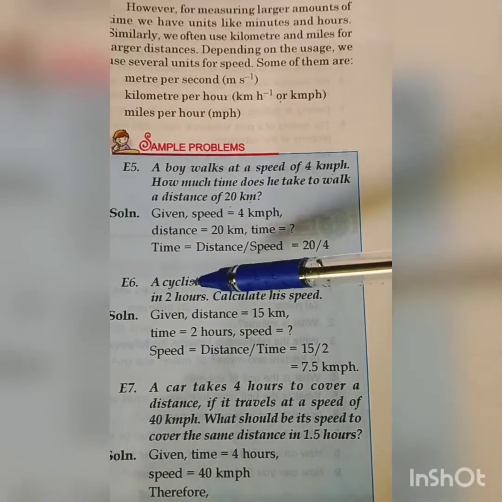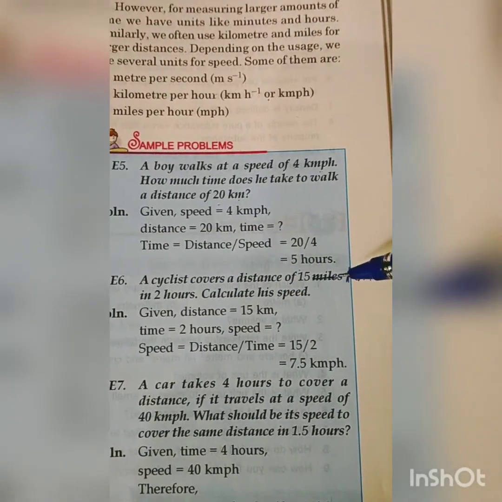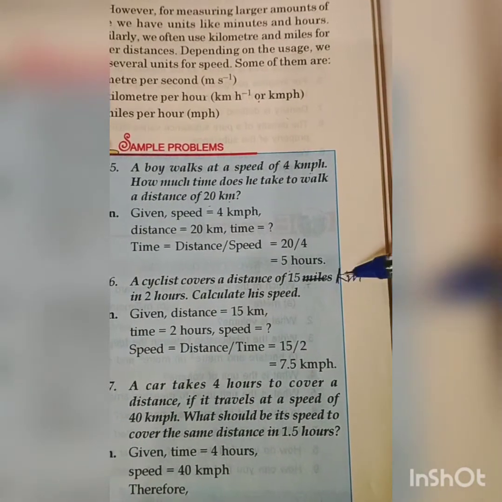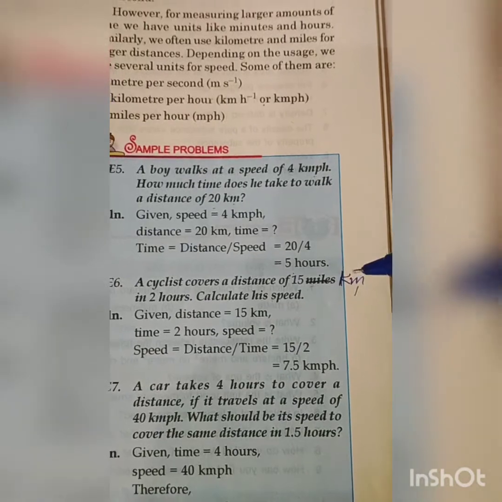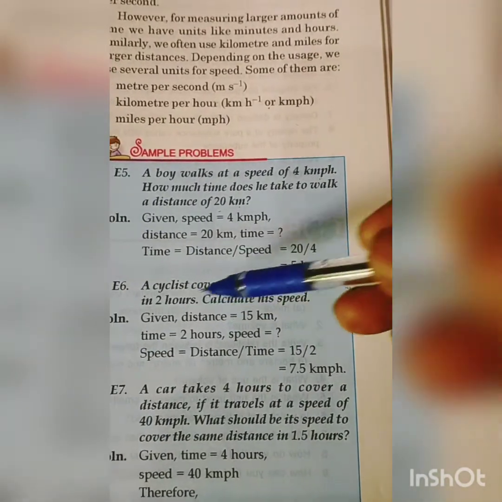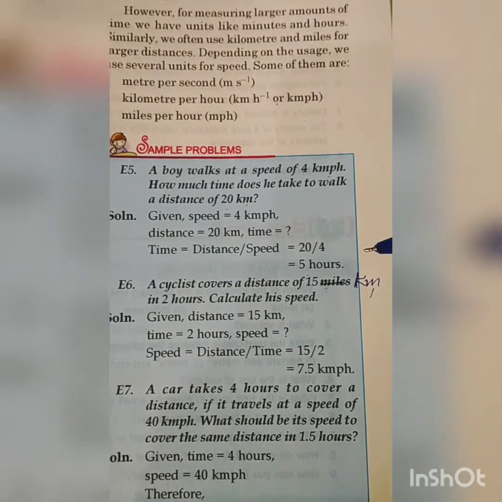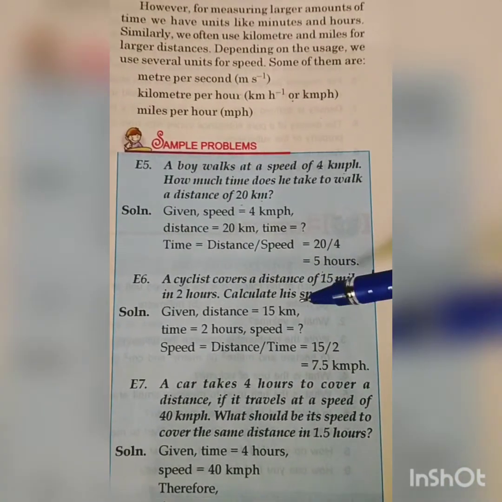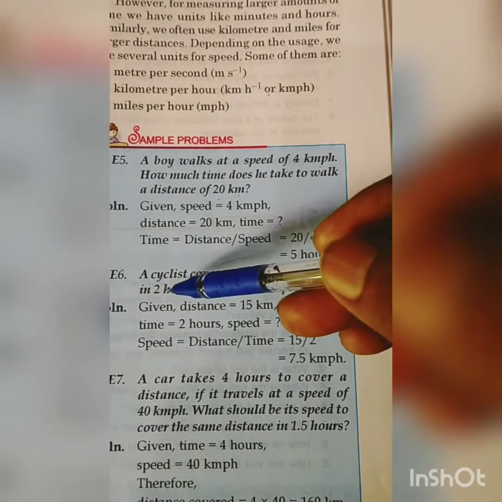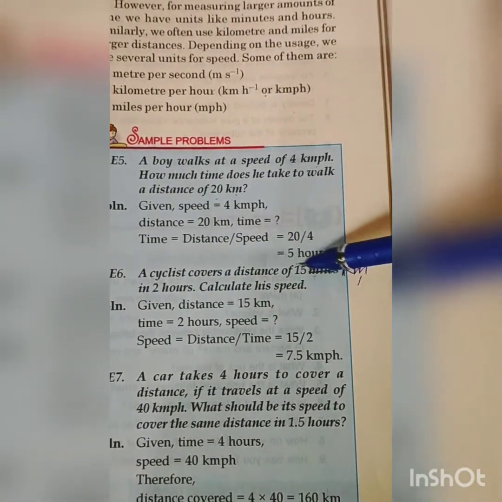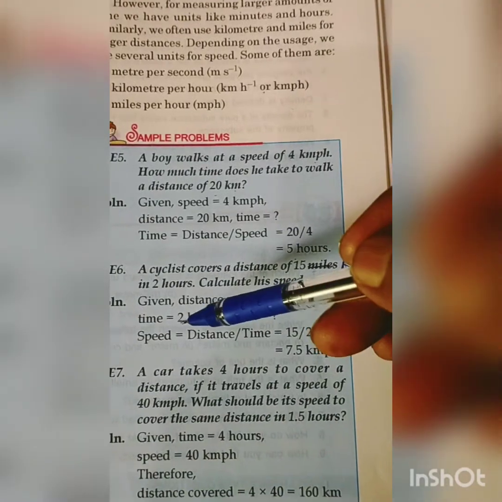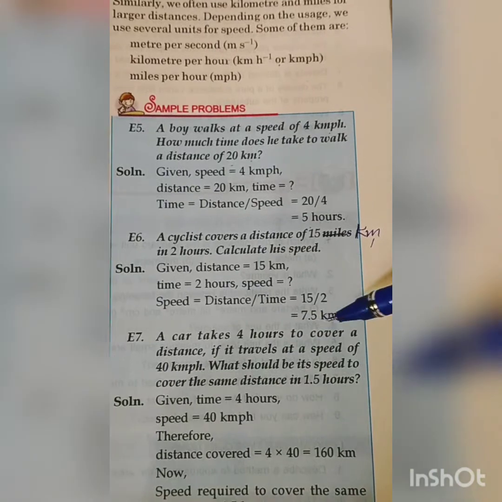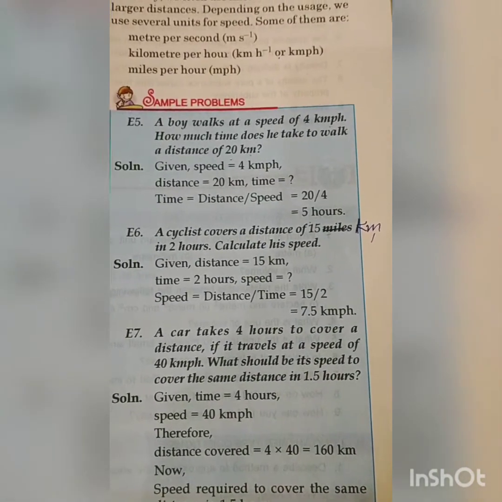The next example: a cyclist covers a distance of 15 miles. It's written as miles, so make the correction, make it kilometers. 15 kilometers in 2 hours. Calculate its speed. You already know the formula of speed, distance upon time, and you know the distance and the time. So divide the distance by the time. Divide 15 by 2 and your speed is 7.5 kilometers per hour.